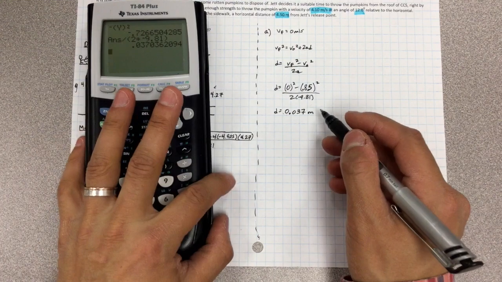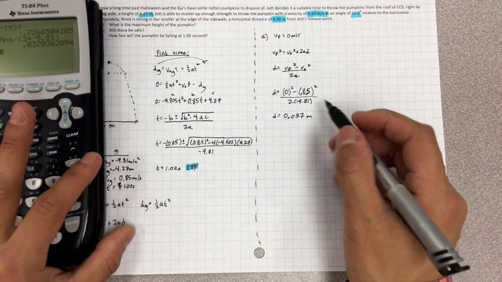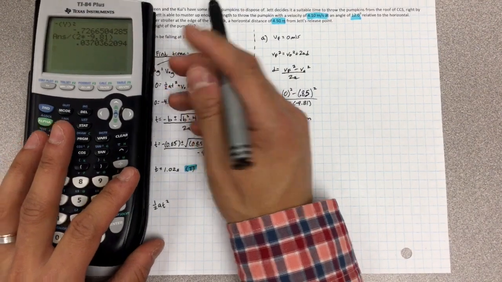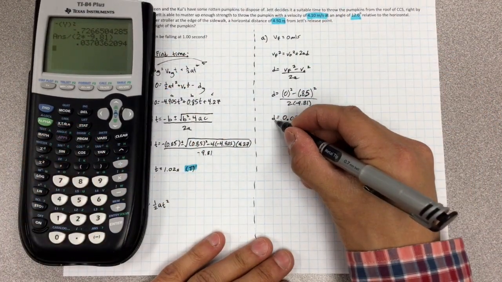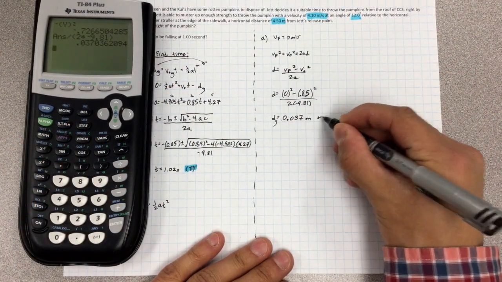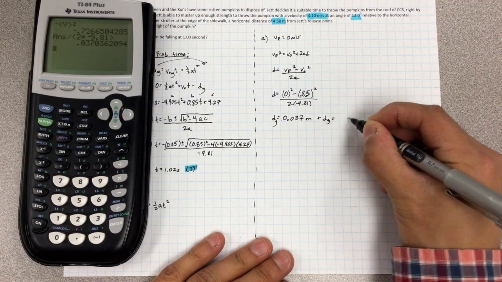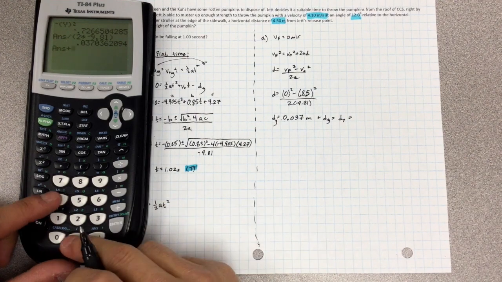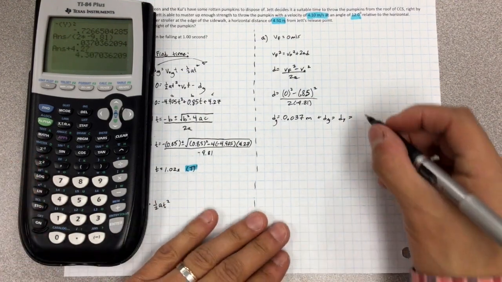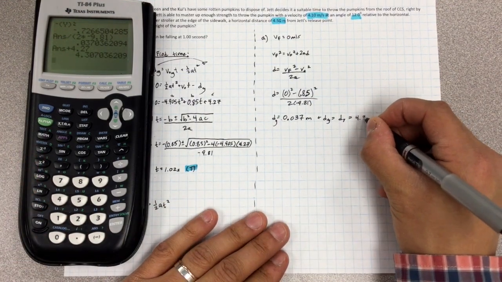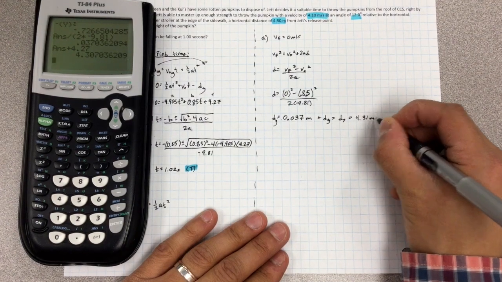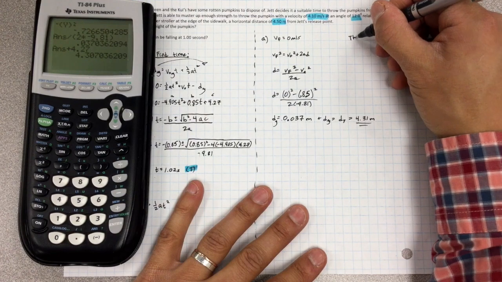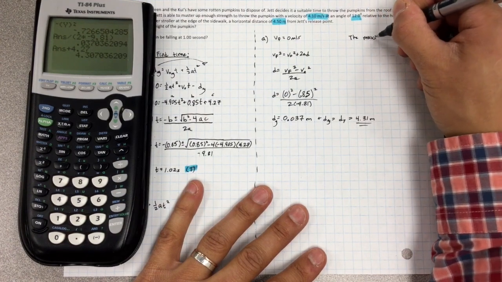This I'm going to have to add to my total height of the building, which is 4.27, which is where it was thrown from. And this will be my total displacement. And so plus 4.27, we get 4.31 meters.